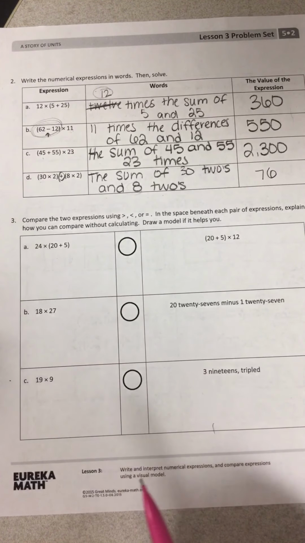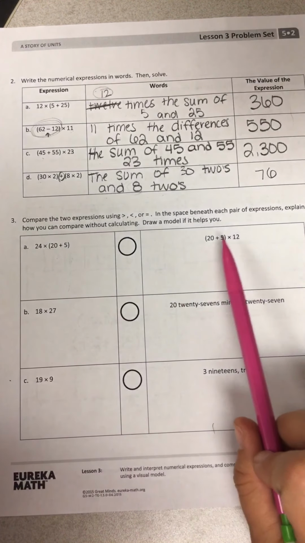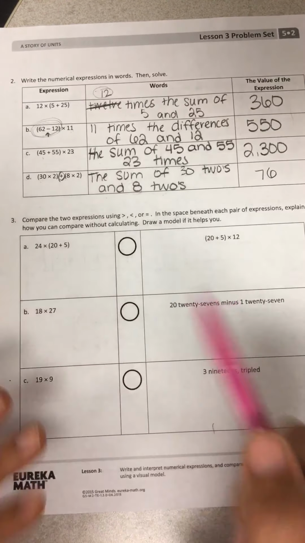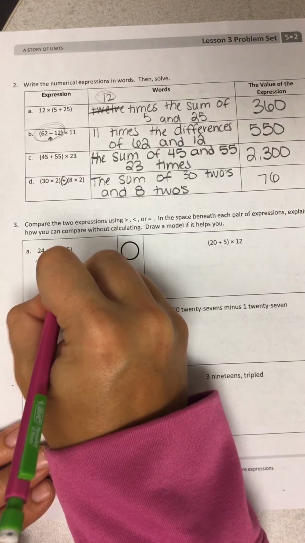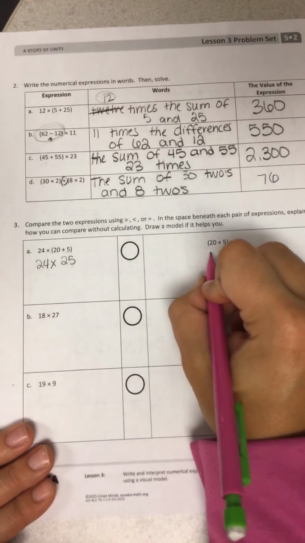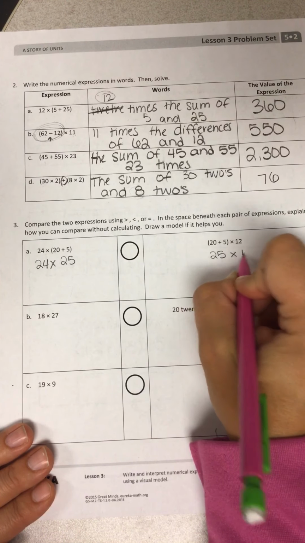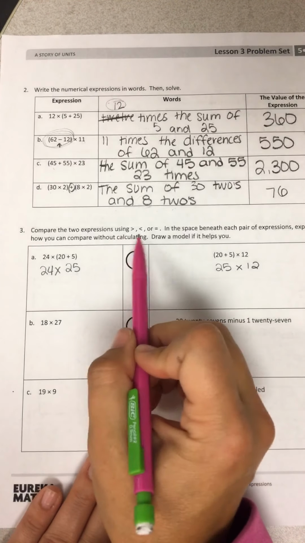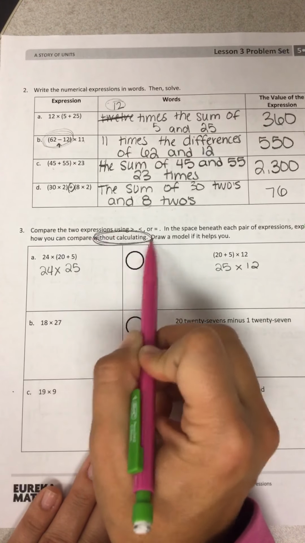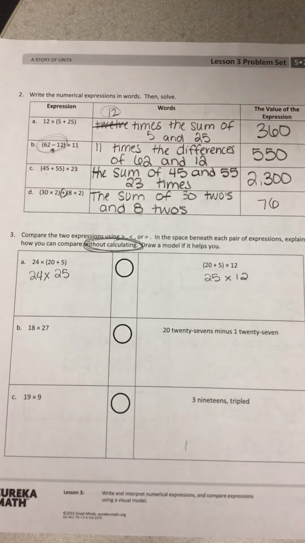So what I'm going to do is I am going to look here, and actually I can already tell I have 24 times 25, and I'm going to have 25 times 12. Now, here's the thing. I'm not going to go ahead and calculate this because actually, if you read the directions, it says do not calculate. So I don't need to calculate this.